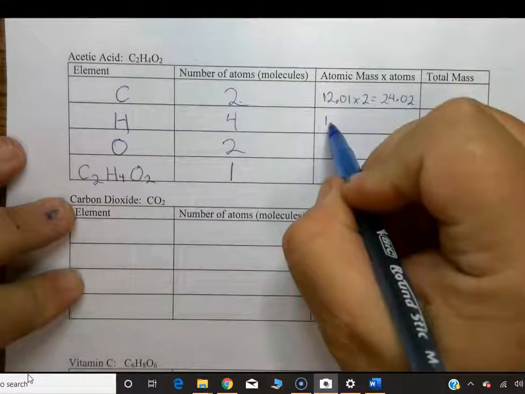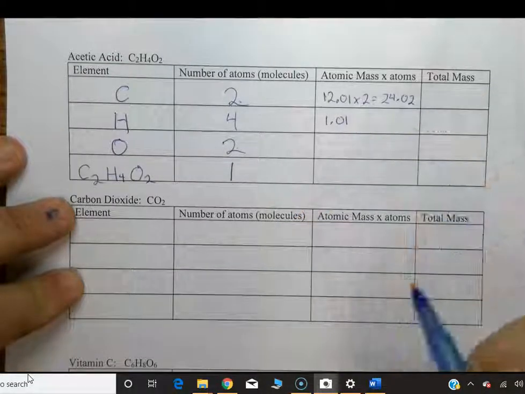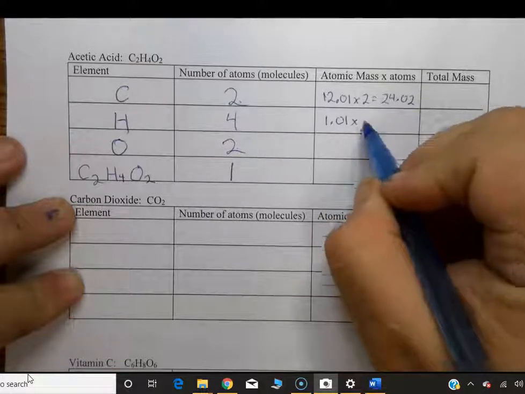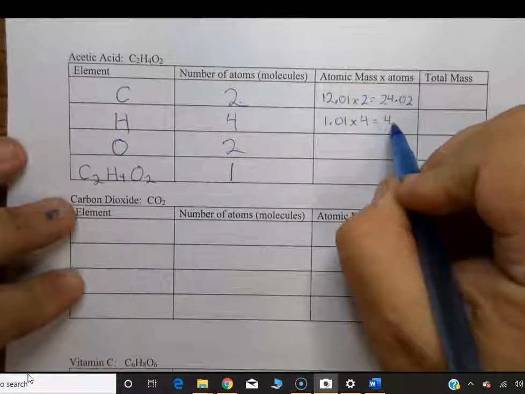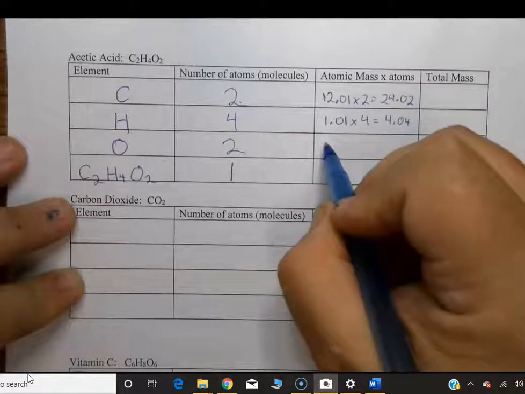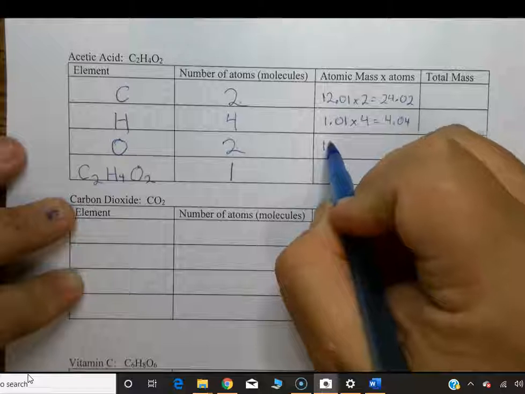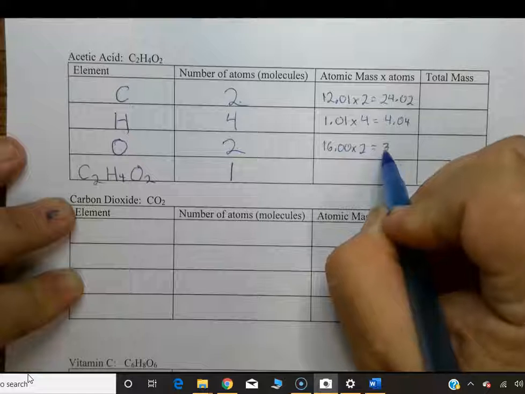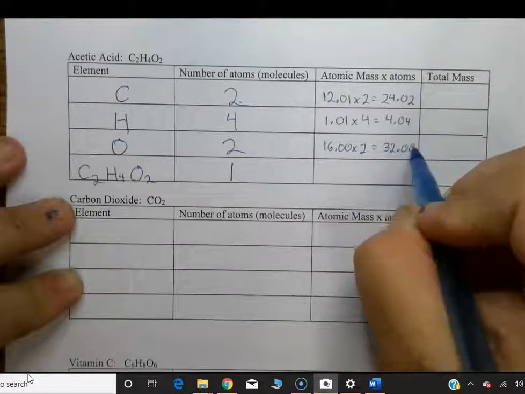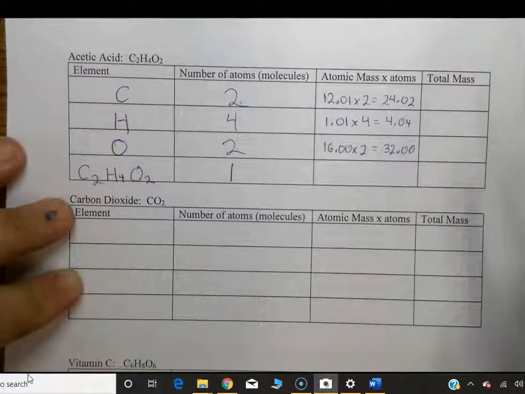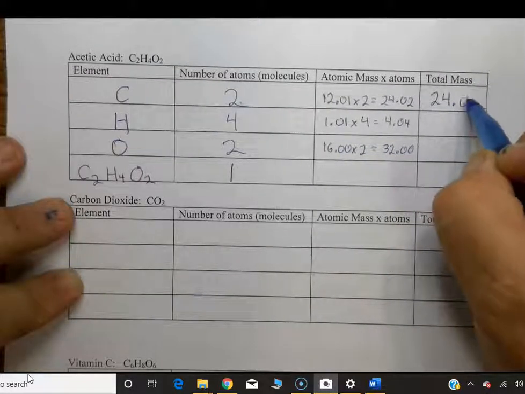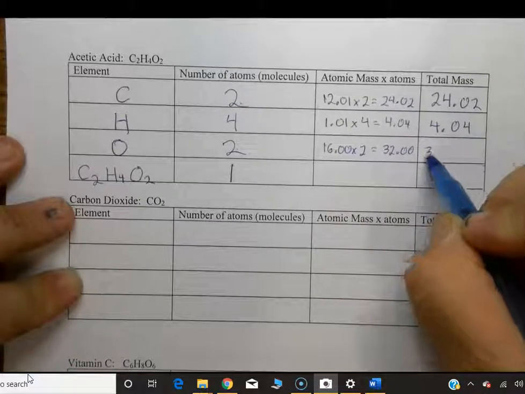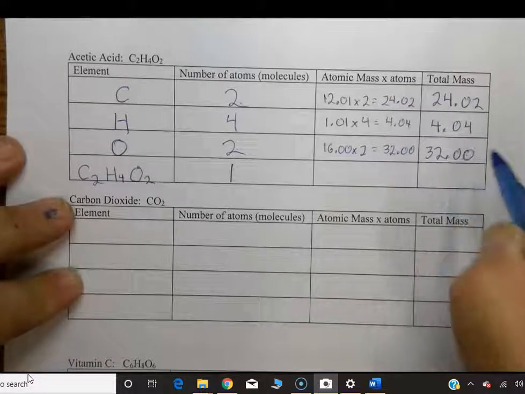Hydrogen, we do the same thing. From the periodic table, we're not using mass number, we're not rounding it. We're actually taking the actual atomic mass, 1.01, times 4, and that's going to give us 4.04. And finally, oxygen is going to be 16.00 times 2, and that equals 32.00. Actually, I should have written those over there, so I'll do that: 24.02, 4.04, and 32.00.